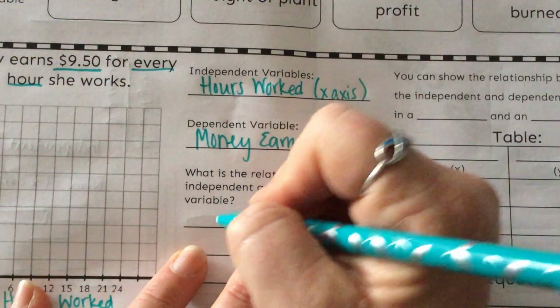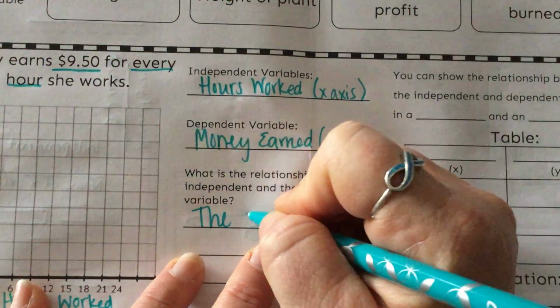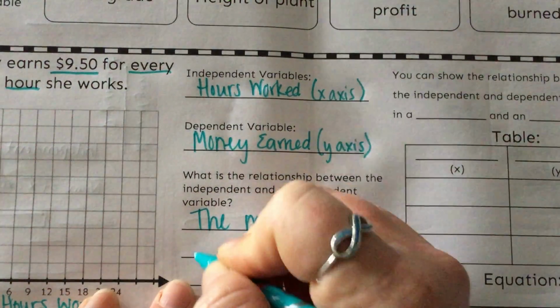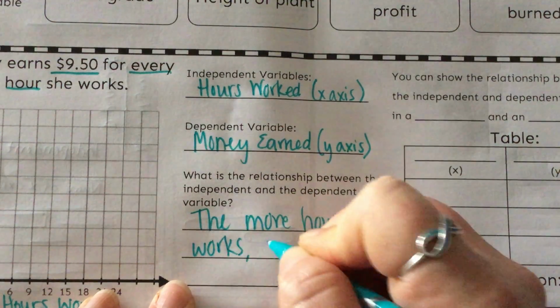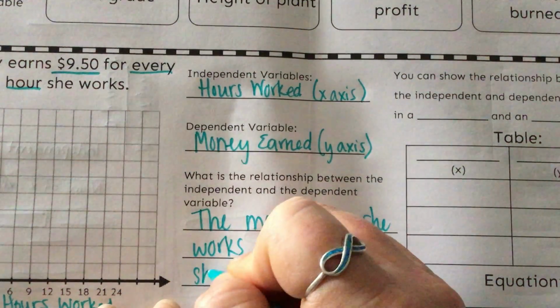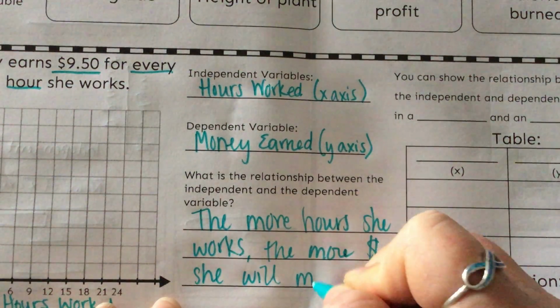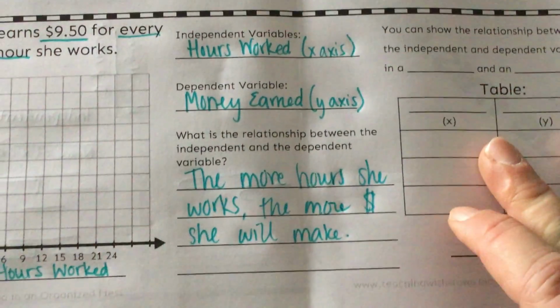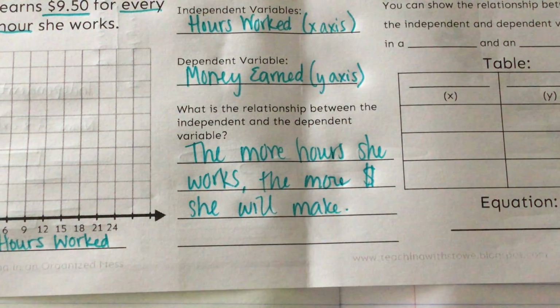Essentially, what Brayden is trying to say is the more hours she works, the more money she will make. That's what you're trying to say, right, Brayden? Yes. All right. Does that make sense to you guys? Because again, the number of hours determines how much she makes. Like Brayden said, if she only works an hour, she's only going to make $9.50. If she works a lot of hours, she's going to make a lot more money.